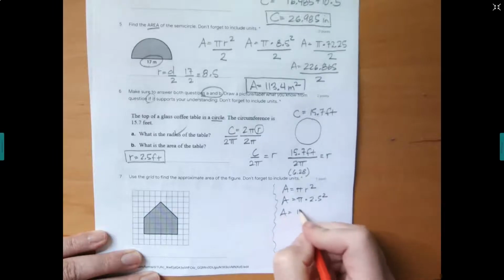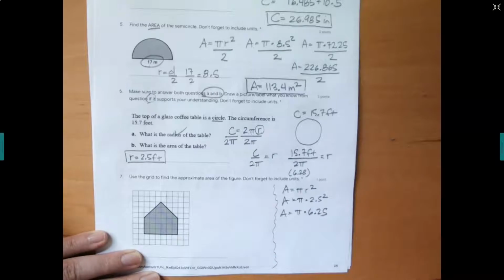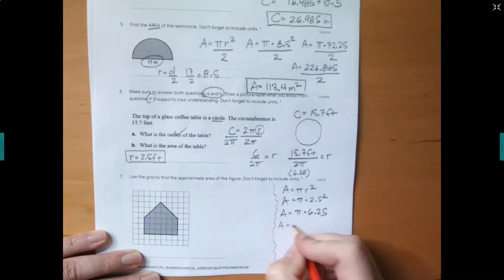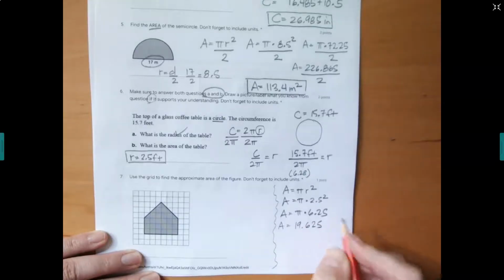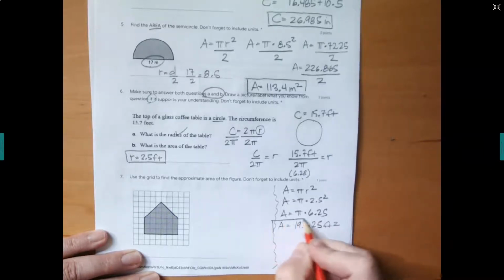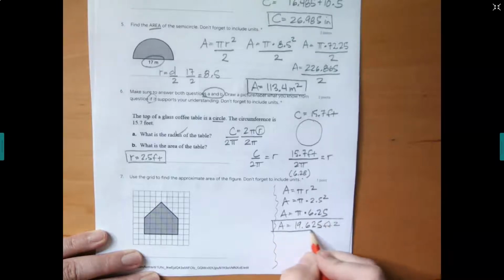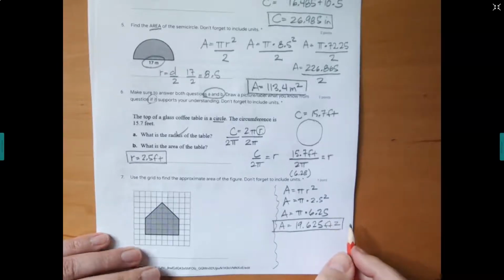So I have pi times 6.25, times 3.14, and I get it up to 19.625 feet squared. Now you could have rounded any which way you wanted, 19.6, 19.63. It's up to you. I think I rounded to the nearest hundredth when I looked at my answers originally.